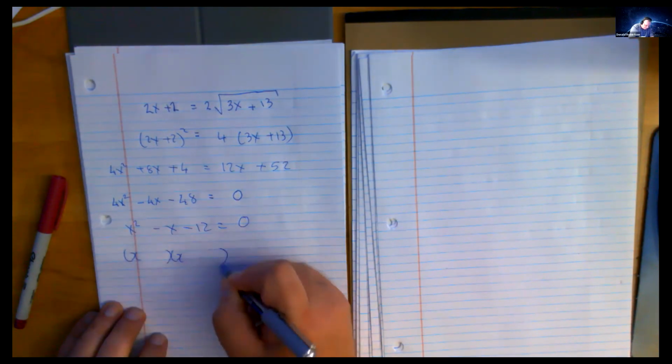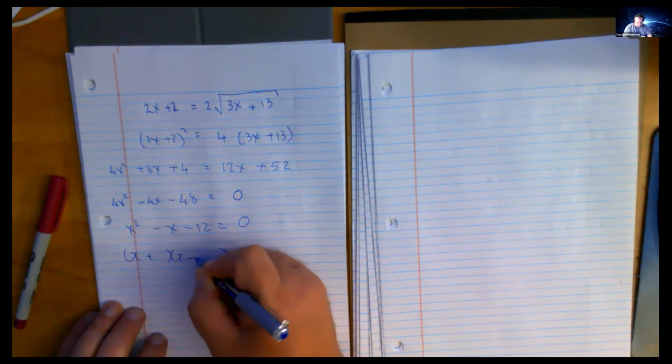Now, two numbers multiply together give me negative 12, and when I add them together, the same two numbers give me negative 1. Would you agree there's only one combination out there that does both those things? Agreed? So what combination of negative 12 should I be using?